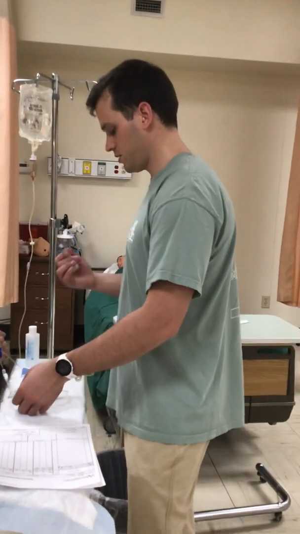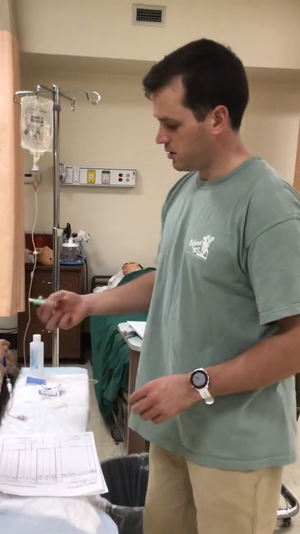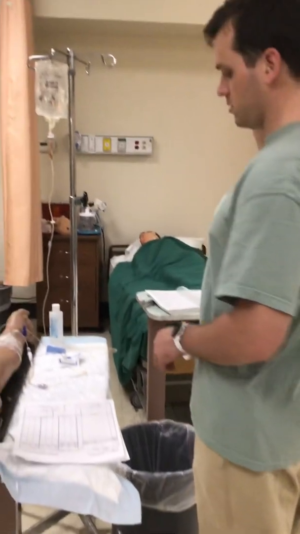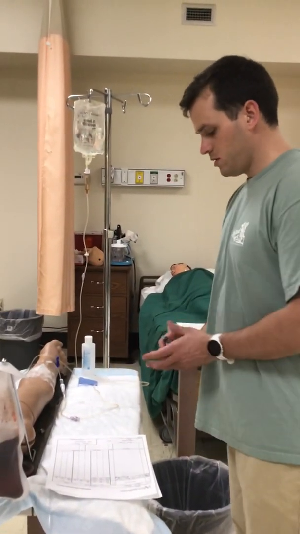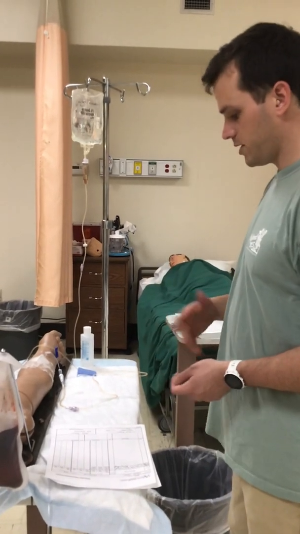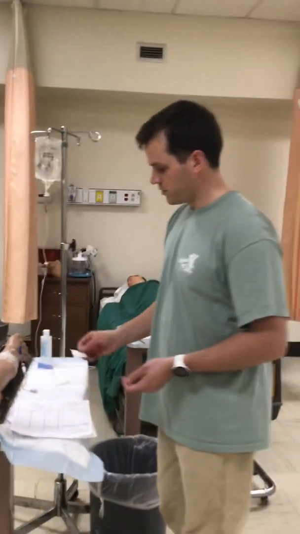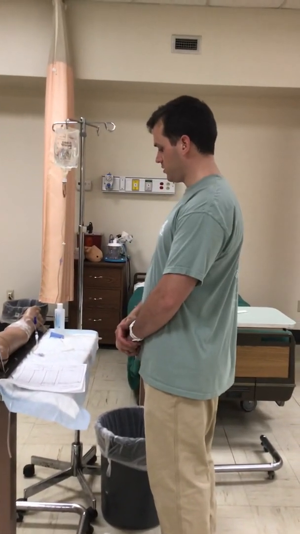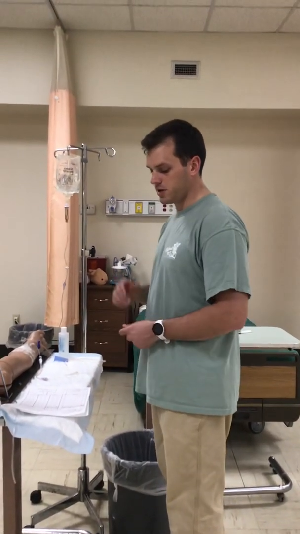So I've done this. Going to take both of these and dispose of them in the sharps container way over there. I'm going to once again ask the patient if she has any discomfort, anything I can get for the patient before I leave the room. I am then going to go and document this procedure, and of course wash my hands before leaving the room.